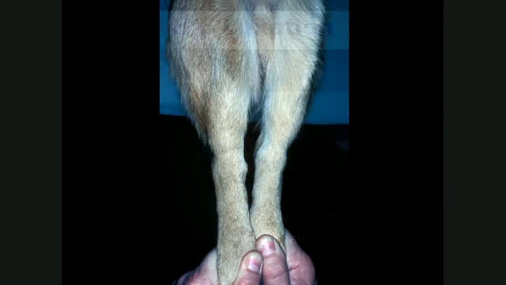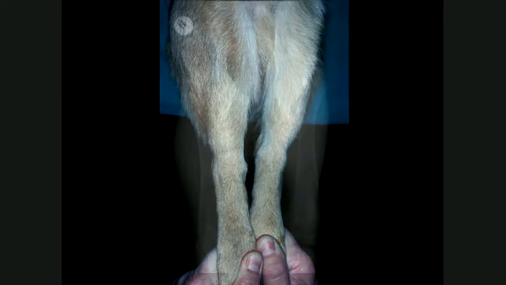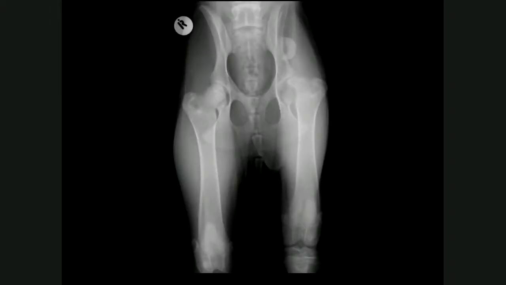On clinical exam, with a patient placed in dorsal recumbency, the affected leg will appear shorter. This is because the femur head is displaced craniodorsally. Here I've just included an interesting example of a skeletally immature patient which has suffered a Salter-Harris type 1 fracture of the femur head as well as a femur head luxation or coxofemoral luxation, which is quite interesting.